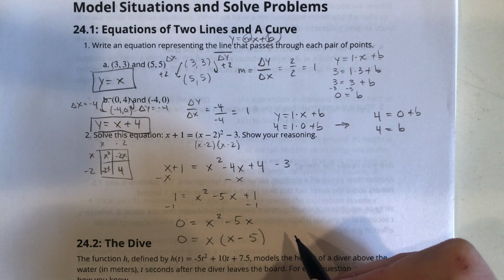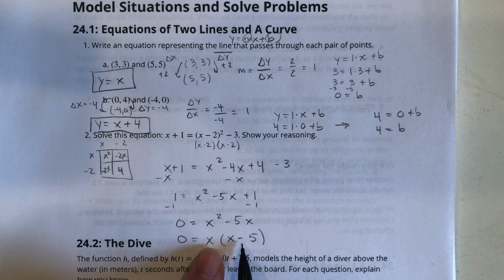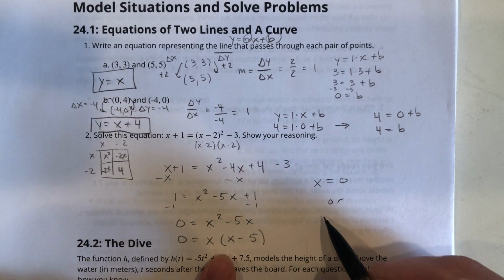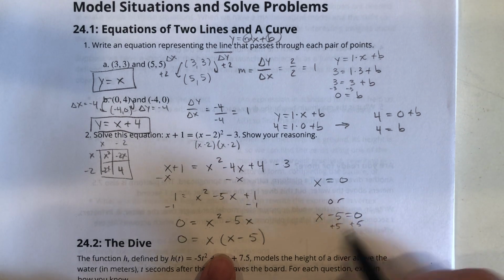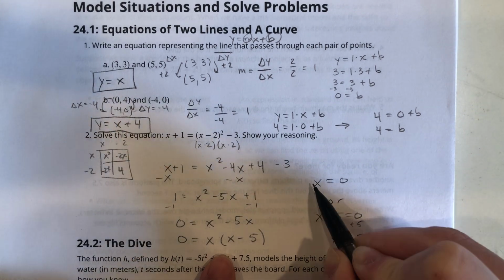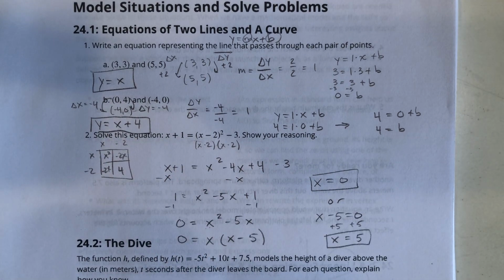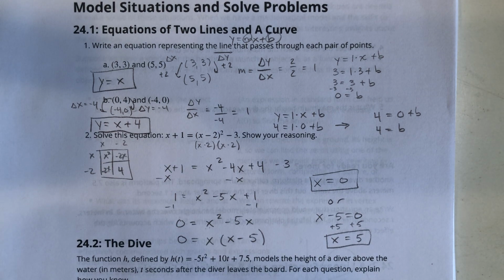All right, now we know from the zero property of multiplication, or the zero product law, that if I have two factors being multiplied and they equal 0, that means either one can equal 0. So I can either get x equals 0 or x minus 5 equals 0. Solving for x, we get x is equal to 5 or 0. Either one is valid. All right, so this one obviously is a quadratic, so it's going to take a little bit more time. But really, we always want to try and get everything on the same side here.